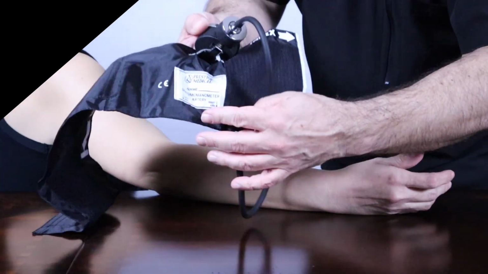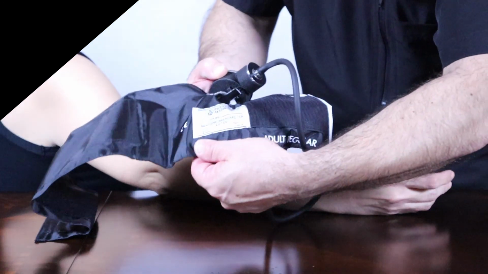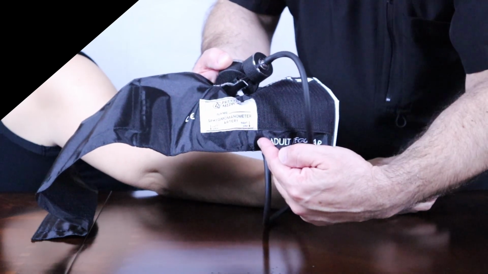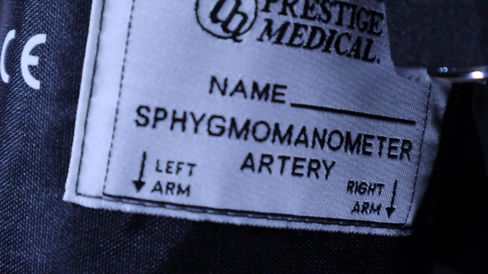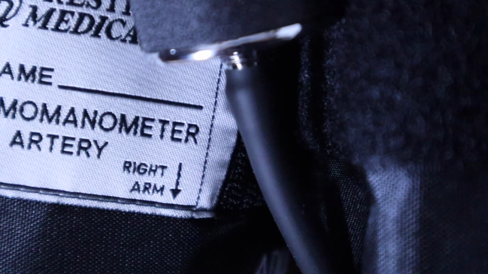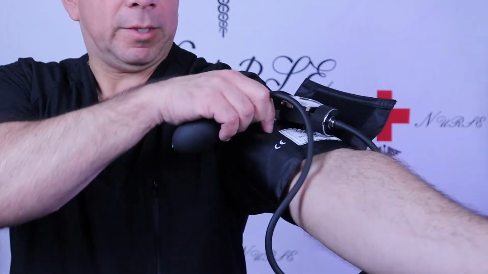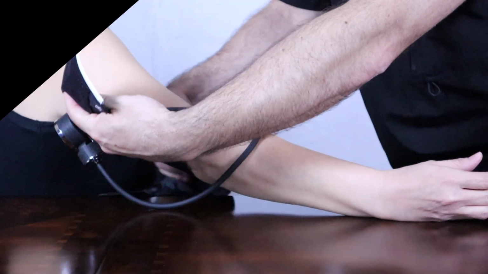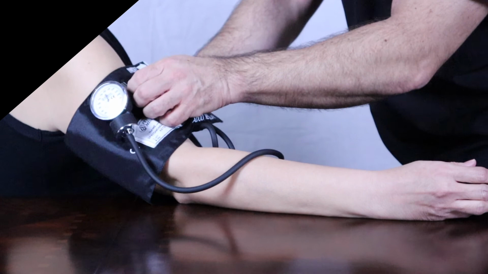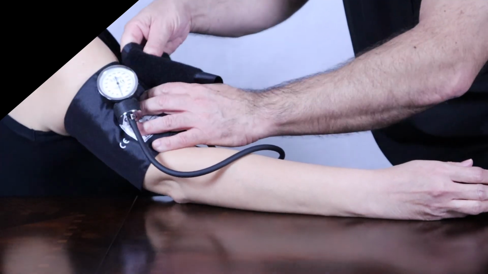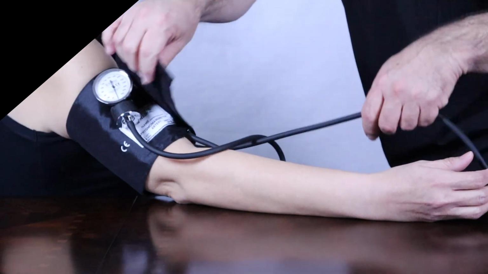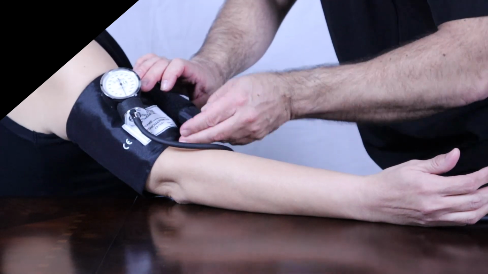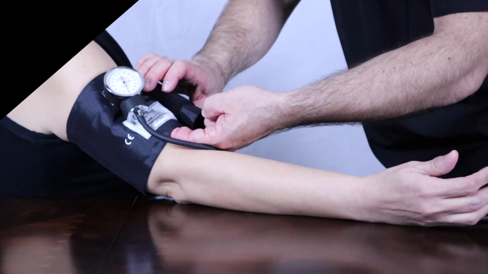Now, the blood pressure cuff actually has markings to help guide you as to using the left arm or the right arm so that you can apply it over the brachial artery on the correct side. Put it on the arm about 2 inches above the crease of the arm. And here I'm applying the blood pressure cuff to the patient's arm using the Velcro to secure it. Now, the blood pressure cuff should be snug, but not too tight, not too loose. Approximately 2 fingers should be able to slip under the blood pressure cuff comfortably.